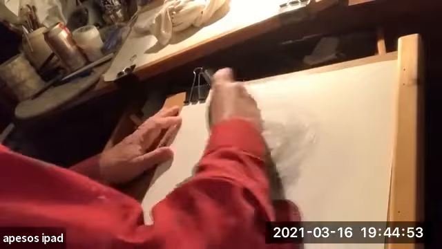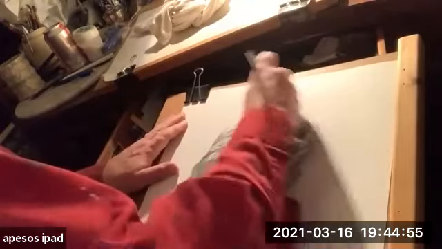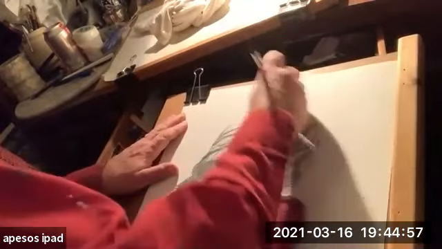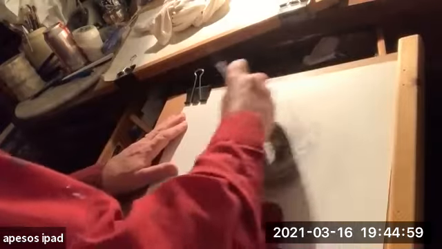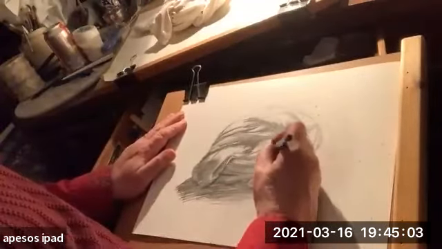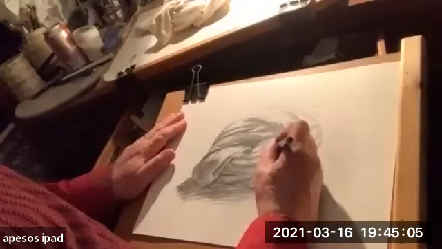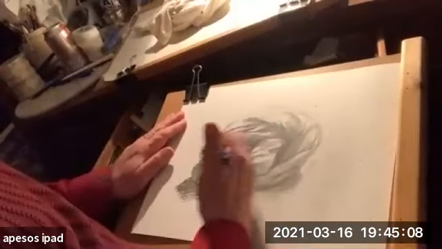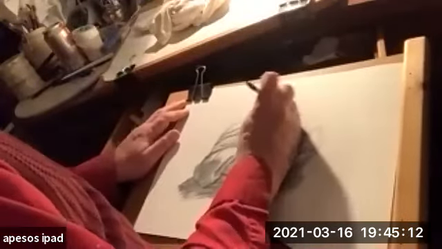Okay, I'm going to erase some of my extra scribbly lines back here. Lighten some things.